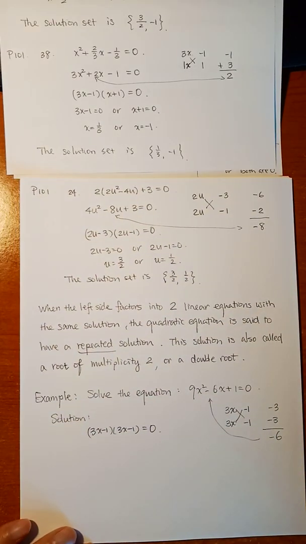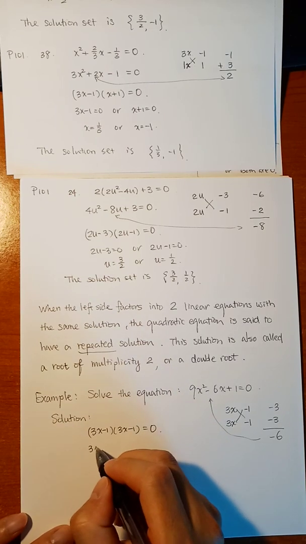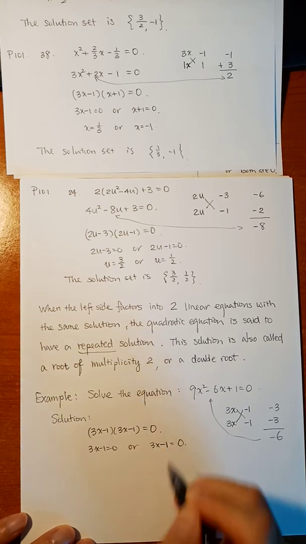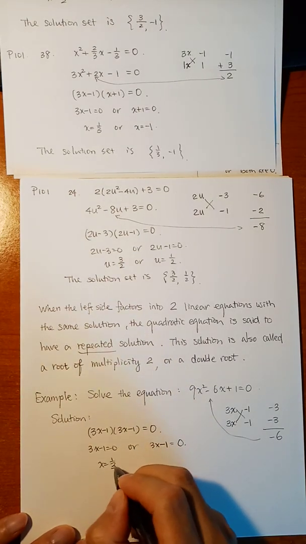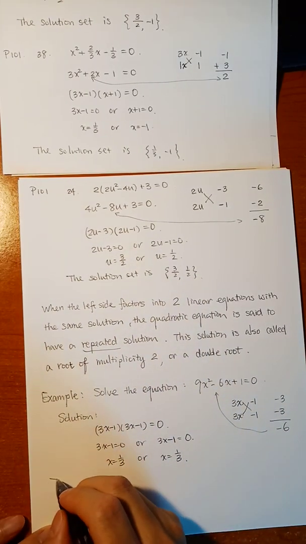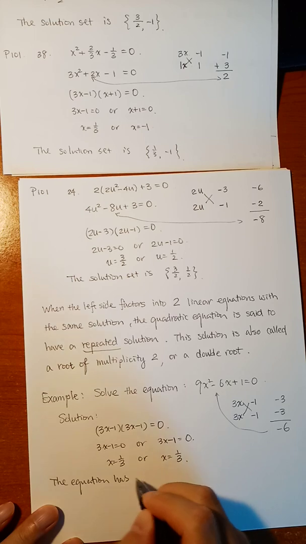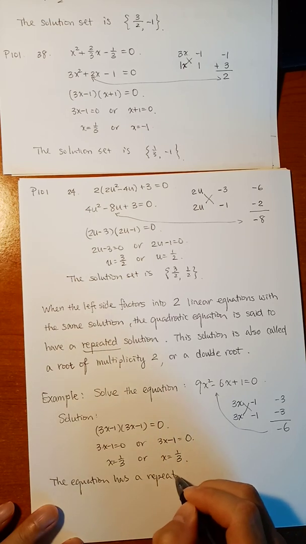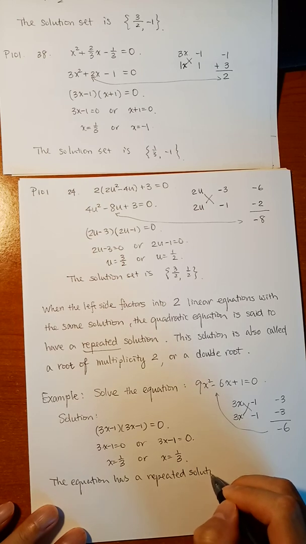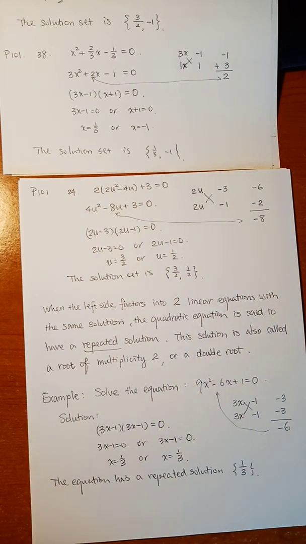You see it? You have two identical linear equations. So you will get either 3x minus 1 is 0 or 3x minus 1 is 0. And this will imply x is 1/3 or x is 1/3. So the equation has a repeated root solution 1/3. A repeated solution 1/3.